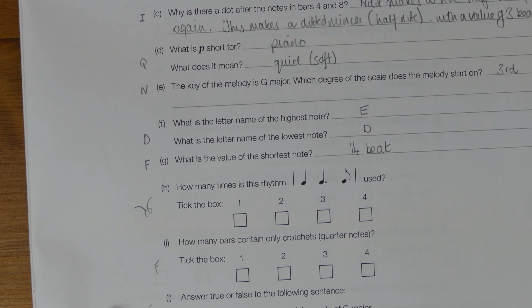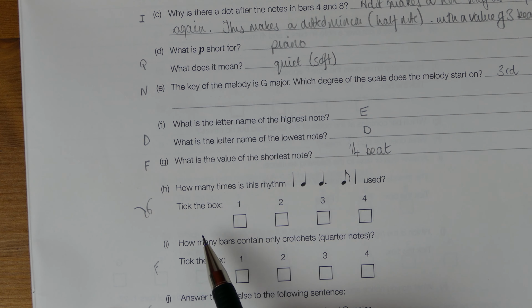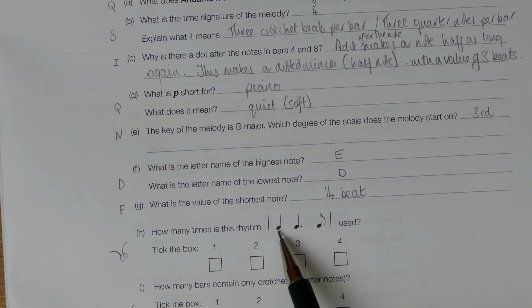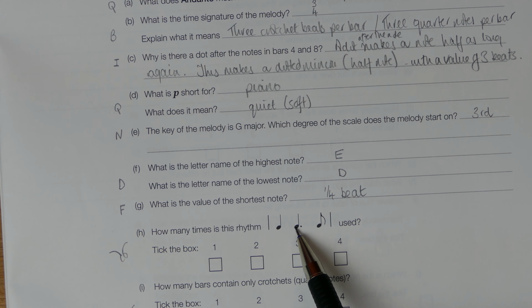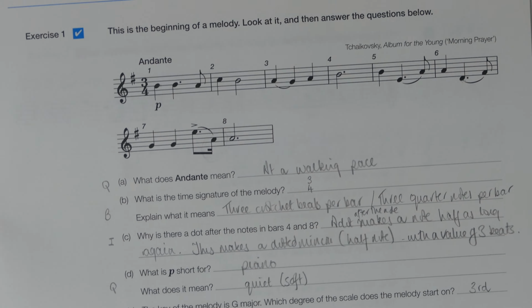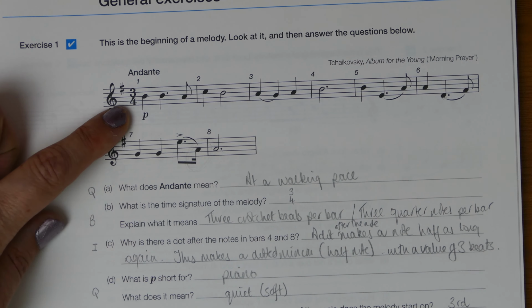Okay, this next one is just asking us to take note of the rhythms. How many times is this rhythm used? We've got a 1 beat, a 1.5 beat, and a 1/2 beat. So let's look. We've got that same rhythm here.